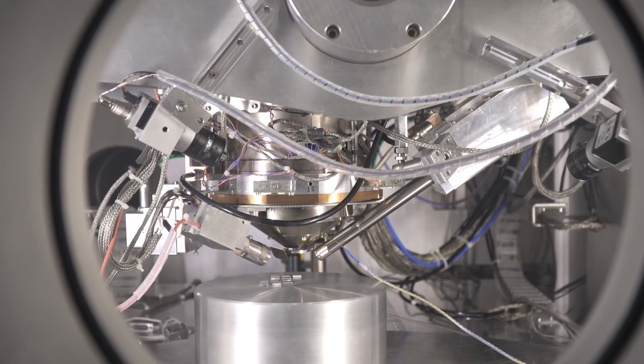We characterize new materials for information technology, for quantum information, for energy materials, batteries, but even down to things like new steels for automobile engineering.